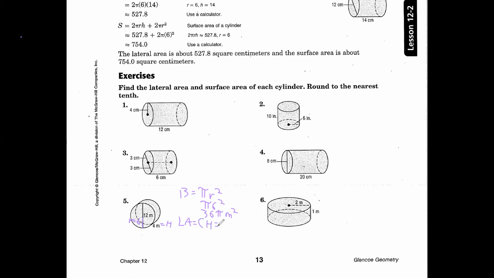We can plug in for circumference 2 pi r. So 2 pi r times height. The radius again is 6, the height is 4. So 2 pi 6 times 4. 2 times 6 is 12. 12 times 4, 48 pi. That's our lateral area, again in meters squared.